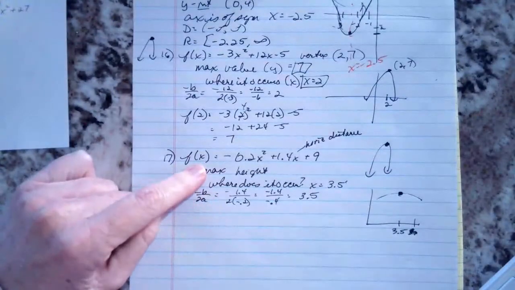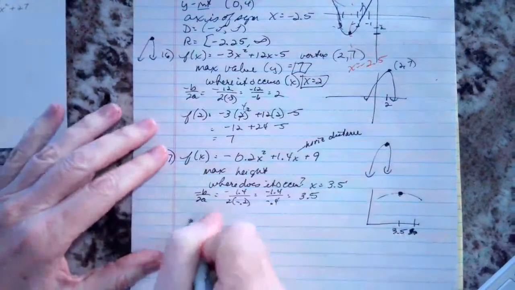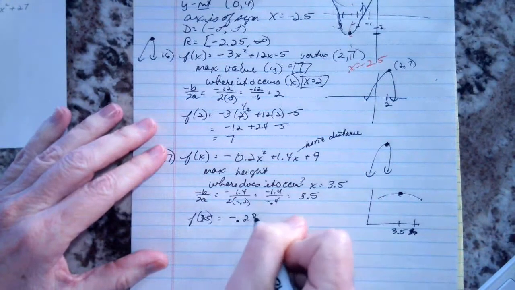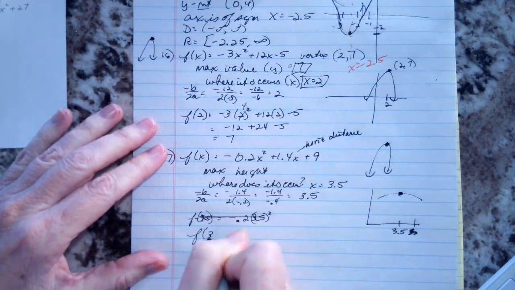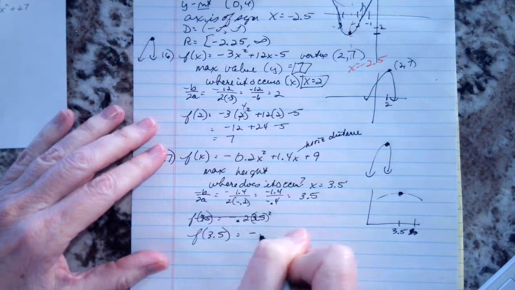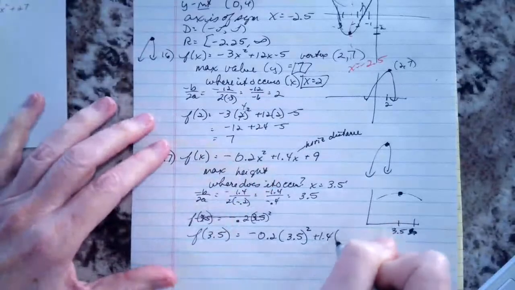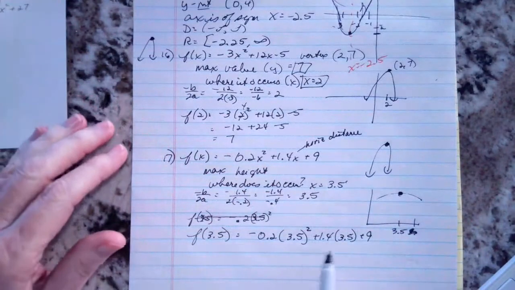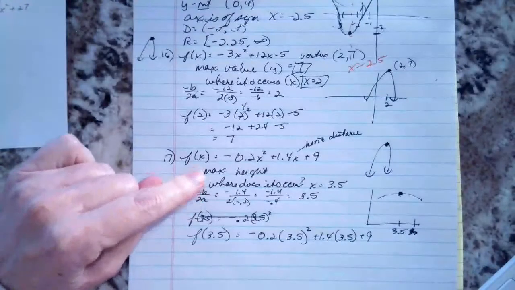But what is the maximum height? That's a y question. So we have to plug in 3.5. So f of 3.5 equals negative 0.2 times 3.5 squared plus 1.4 times 3.5 plus 9. So you will have something like this, and the answer to it has to do with where does it occur and its maximum height. It's only going to ask you one of those questions.